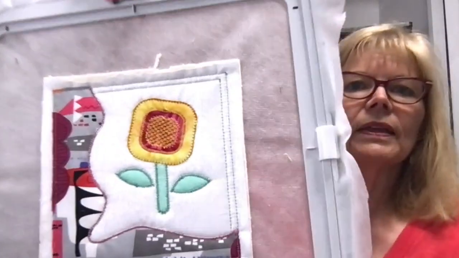If you use a paper type or tearaway, you might have that in your quilt and it will be a little crinkly till you do a bit of washing with it. So you want to maybe check out that. So let me hold this up again so you can see.